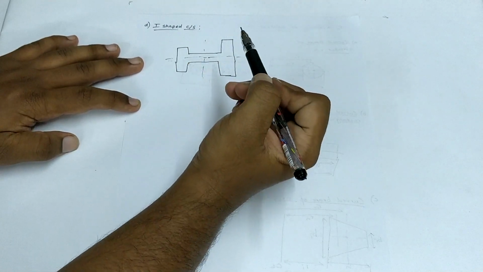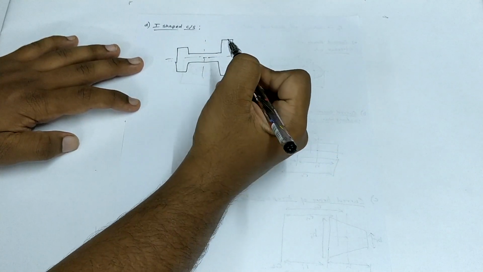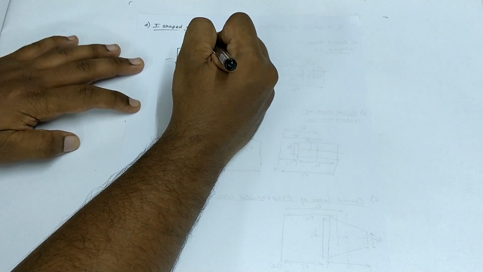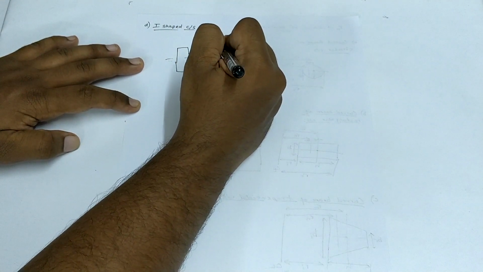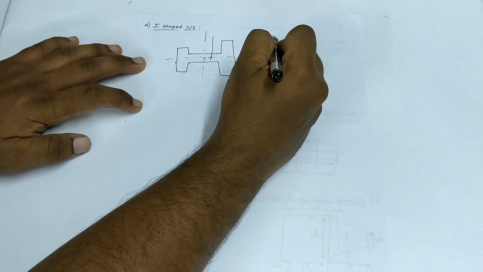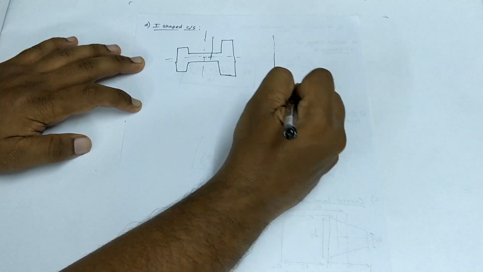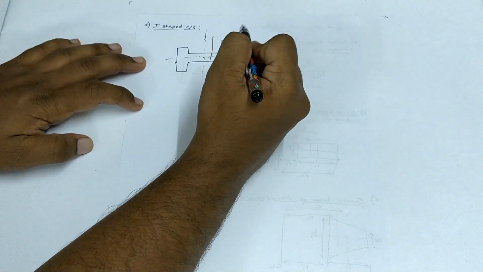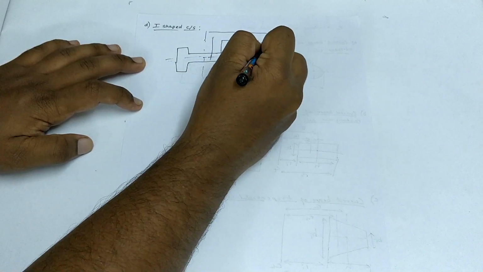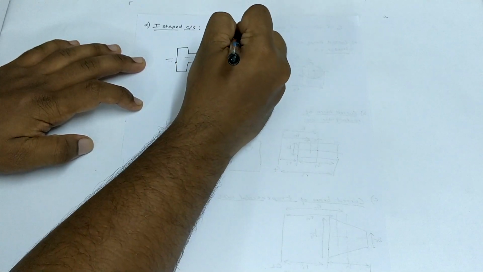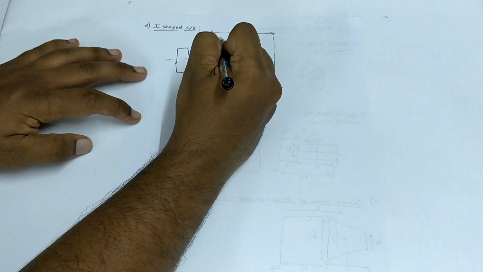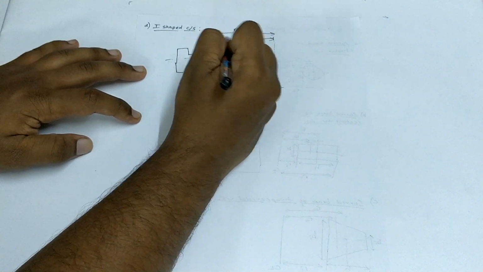Like previous cases, we start off by drawing the centroidal axis and then the neutral axis, which comes right under the centroidal axis. We draw the center line and then denote the radius of the centroidal axis and the radius of the neutral axis by Rc and Rn respectively.